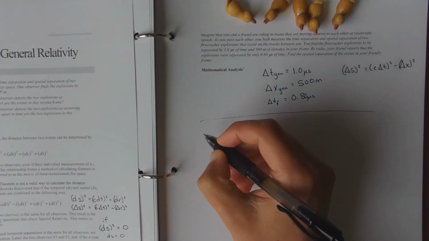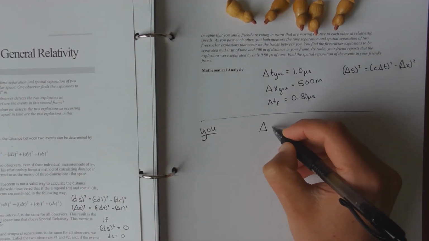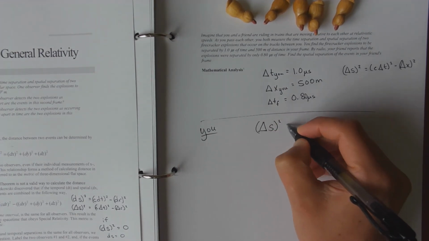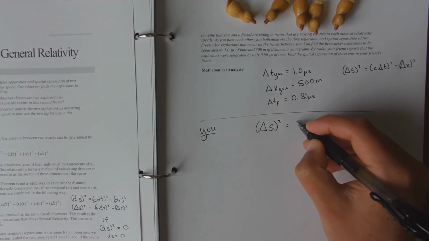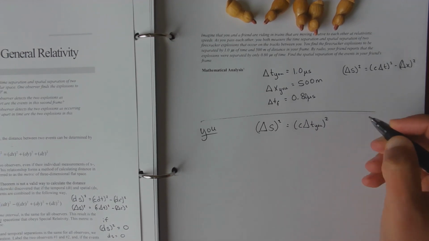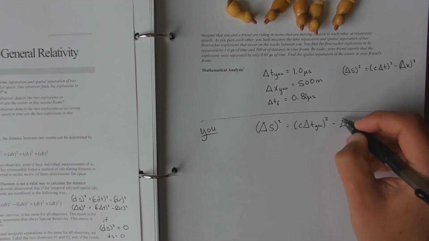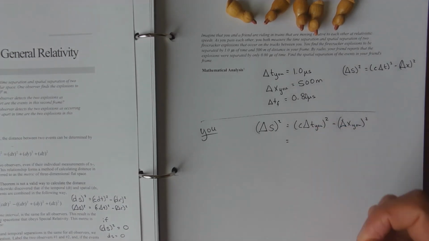Okay, so first we're going to look in your reference frame, and we're going to find the space-time interval. So this is equal to c times delta t for you squared minus delta x for you squared.